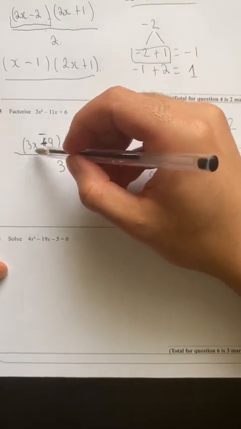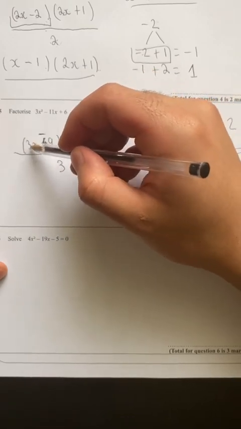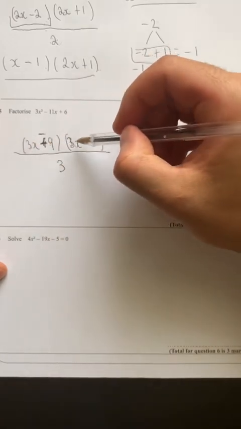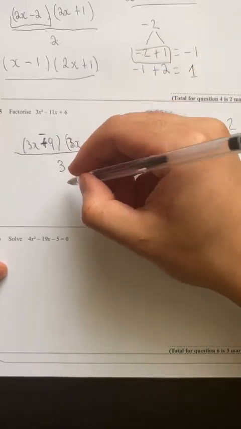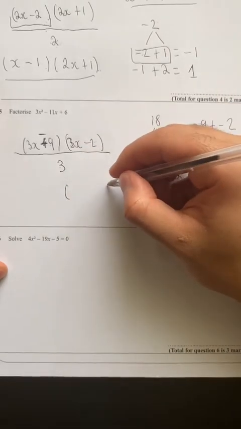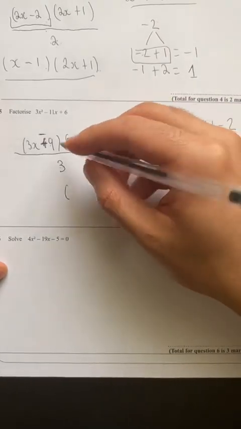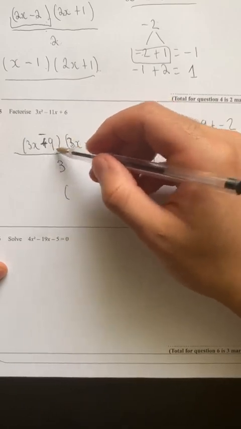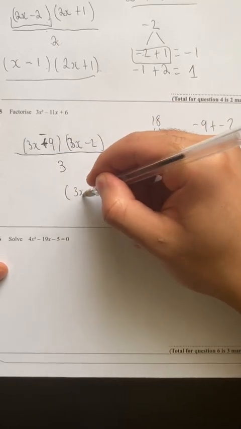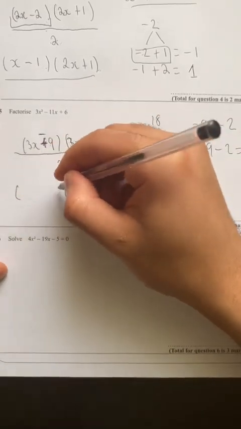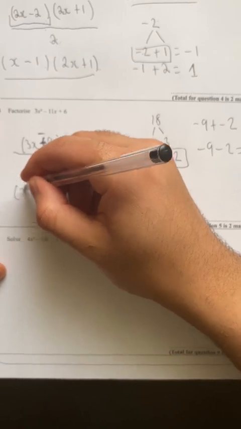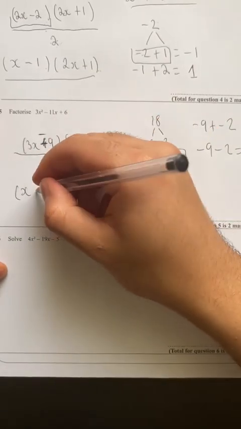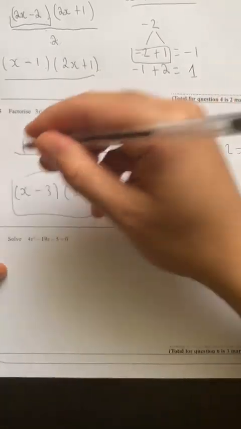The first bracket, we can divide by 3, because we could divide 3x by 3 and minus 9 by 3. But the second bracket, we can't divide 2 by 3, so that is the one we're going to leave. We only need to be able to divide one bracket, because these are separate. So we have 3x minus 2, and we have 3x divided by 3 is x. Minus 9 divided by 3 is minus 3. And this is your factorized answer.